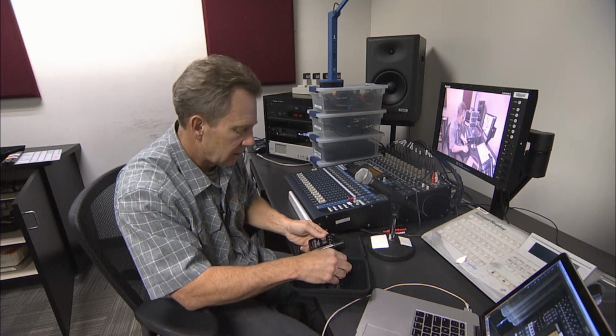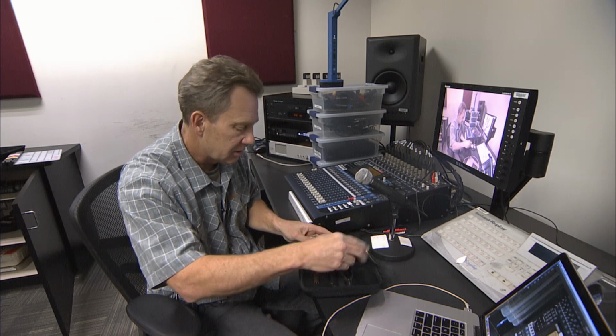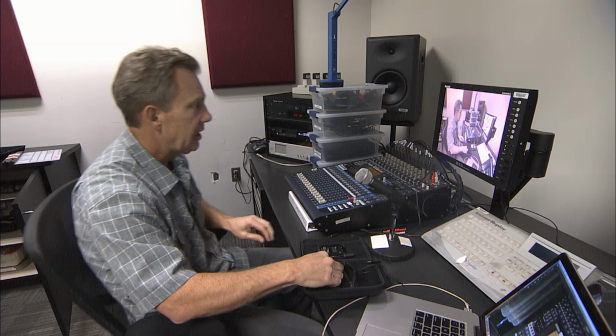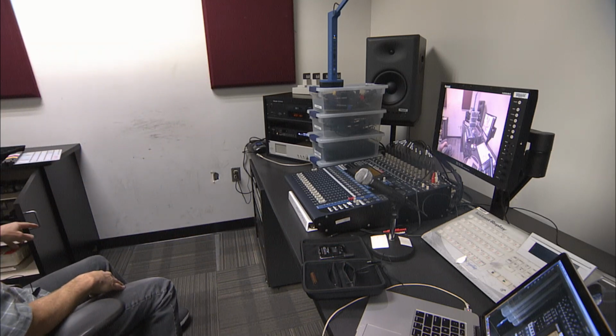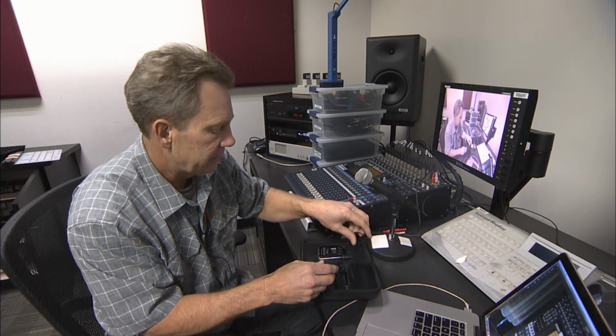It's all good. If you don't have any rechargeables, you could use standard batteries. There are some standard AAs in this cabinet over here. There are not any in there right now, but there are plenty to be had if you need them.